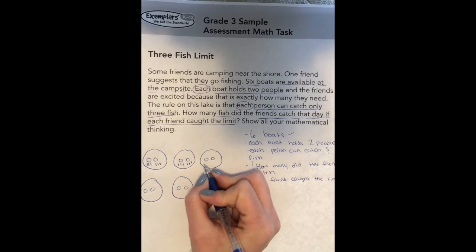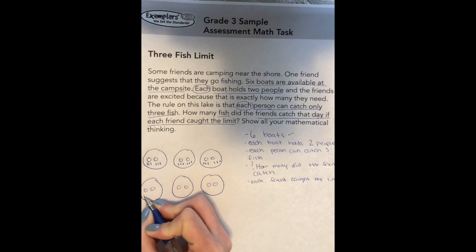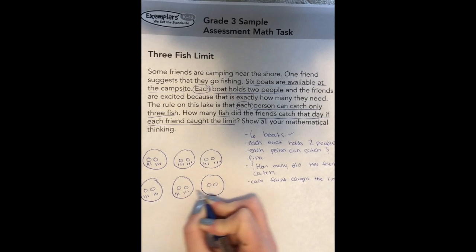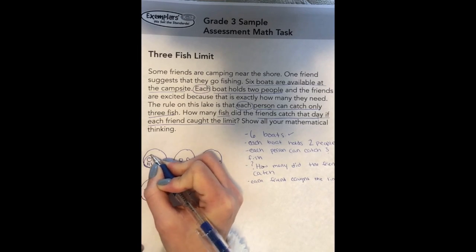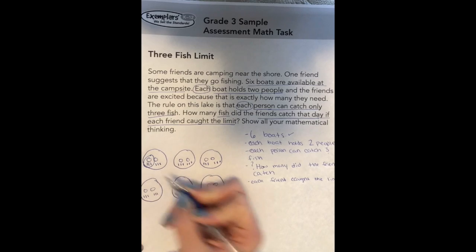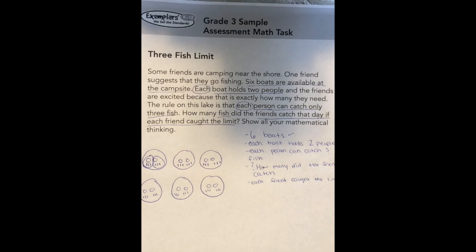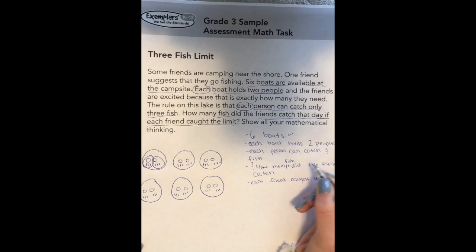So now I'm going to think about how many fish am I putting in each boat, because I'm making sure that each person caught the limit, which is 3 fish. So you can see that right here. So my one person that caught 3 fish, my other person on this boat that caught 3 fish. So my question is, how many did the friends catch? I forgot the word. Fish. How many fish did the friends catch?